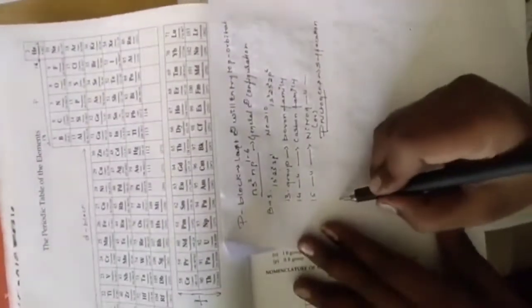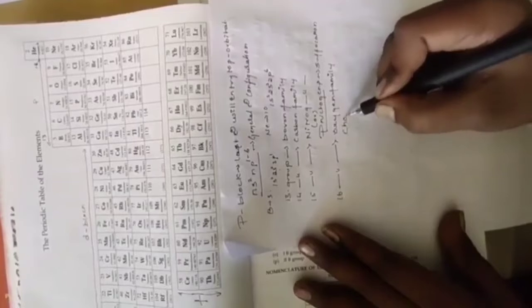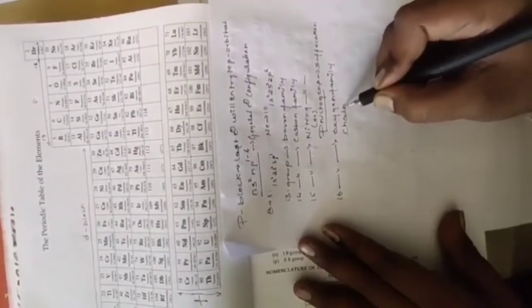Next, the 16th group we call the oxygen family, or chalcogens. Why chalcogens? Because they are ore forming elements.